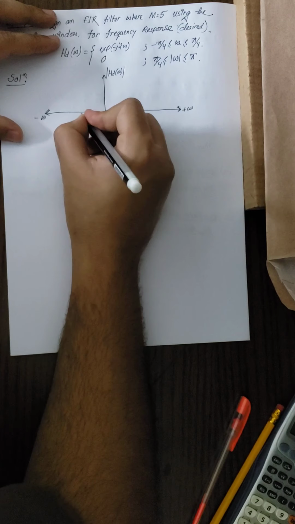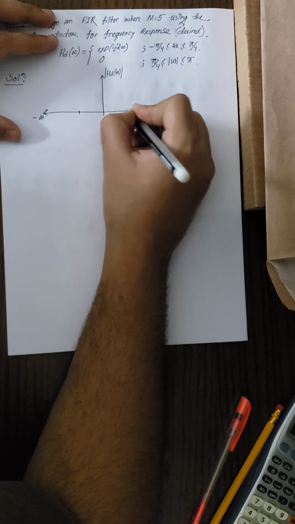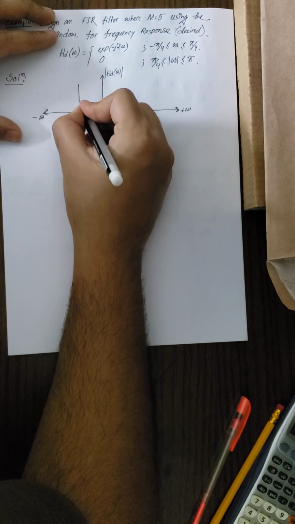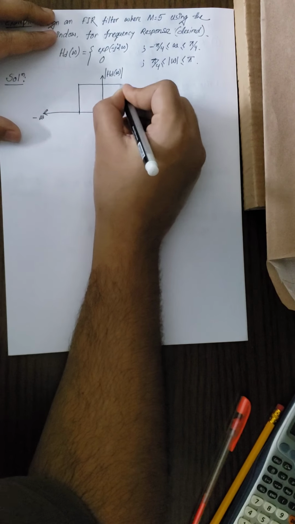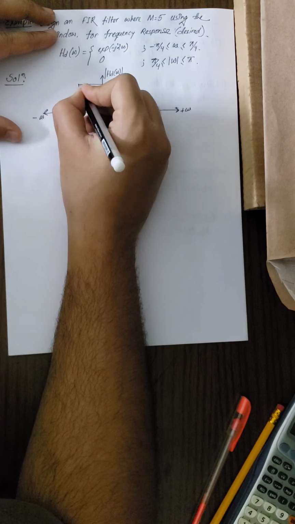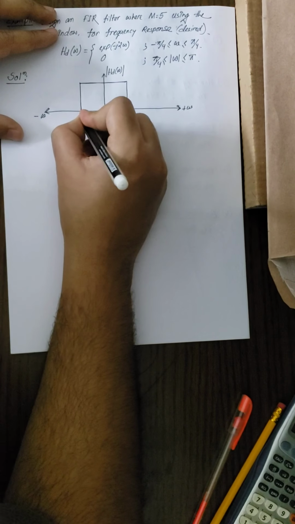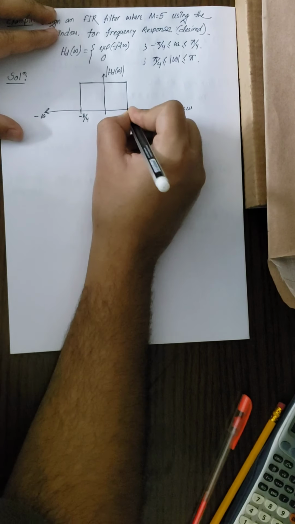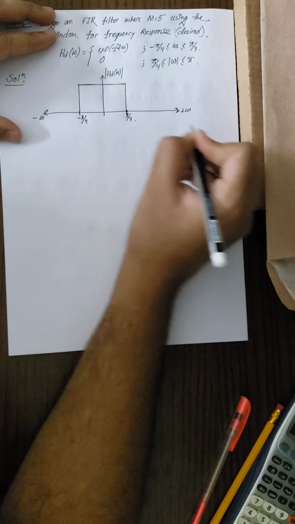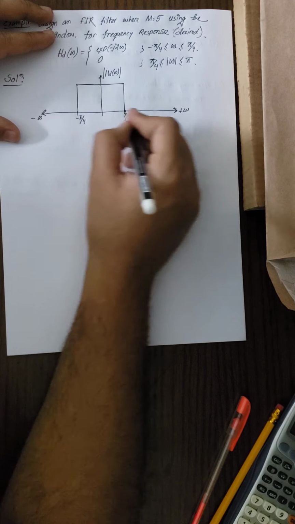The value is from minus pi by 4 to pi by 4. So the filter will be having values from this region to this region. This is minus pi by 4 to positive pi by 4. And it will be 0 in this direction and this direction.